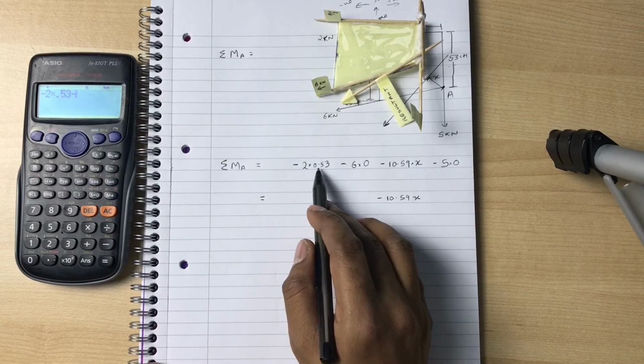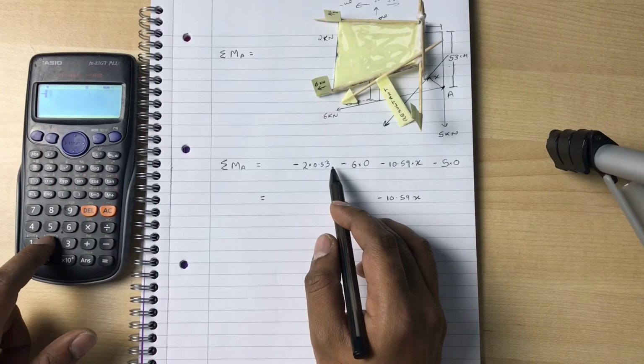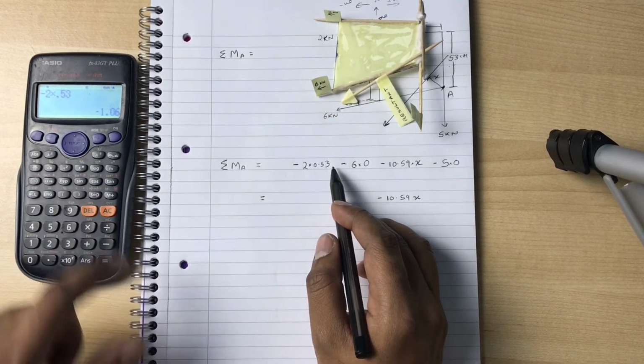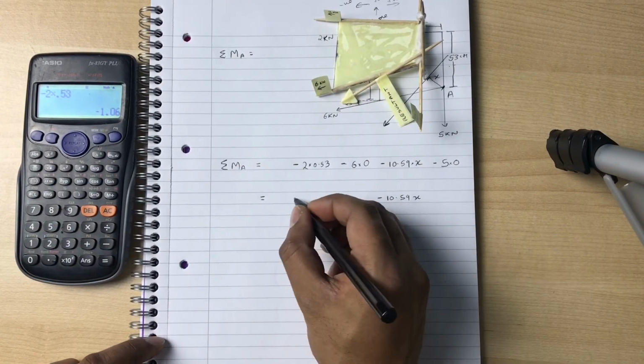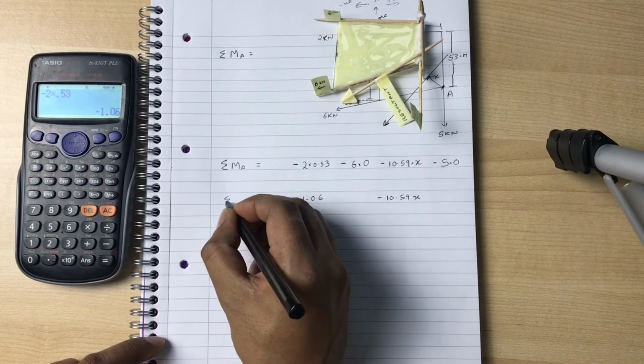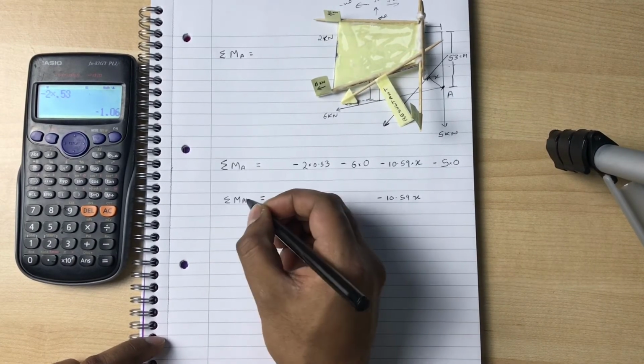Minus 2 times 0.53 will be equal to minus 1.06. So minus 1.06 minus 10.59x is going to be the movement across A.